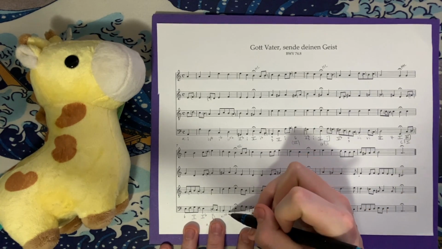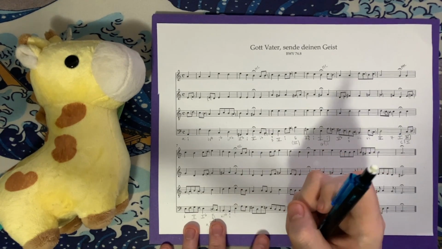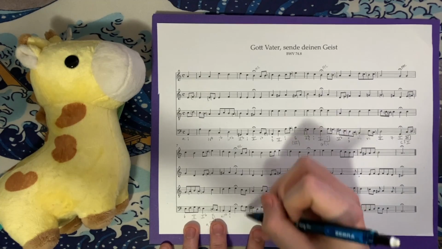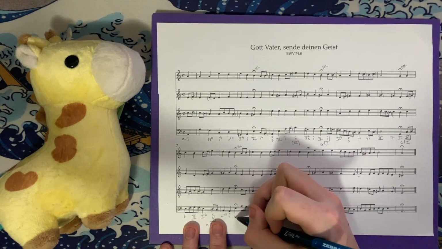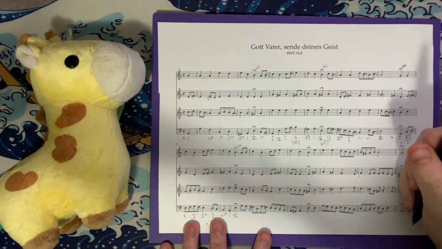And here we have 7-6 here, then we have A, E, A, and C, which is an A minor triad in root position, and then we have another E major triad at the end of this phrase, E, E, G sharp, and B.